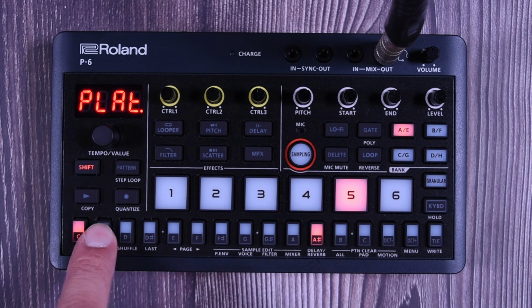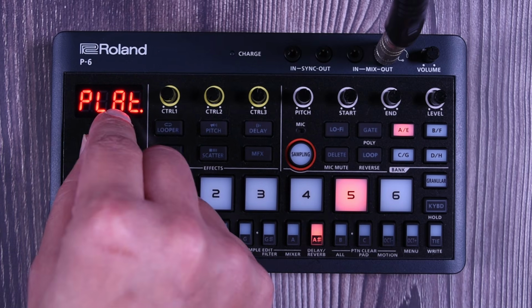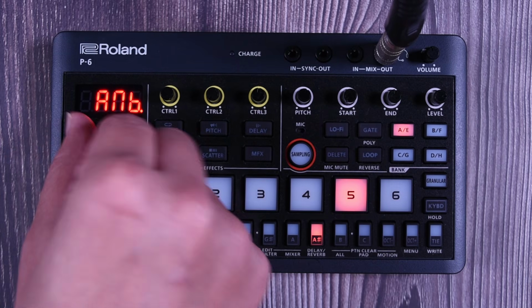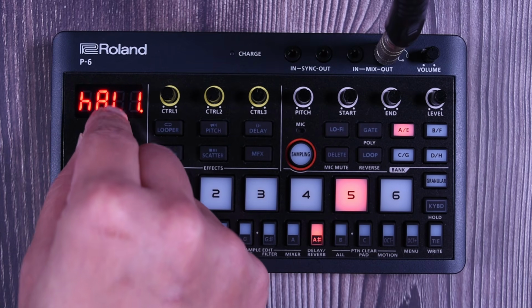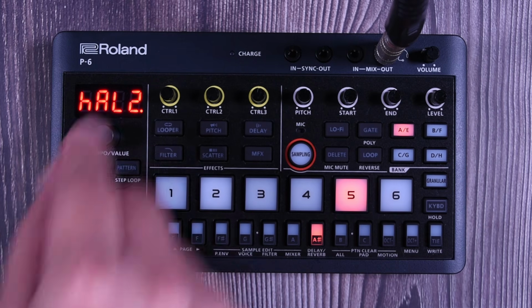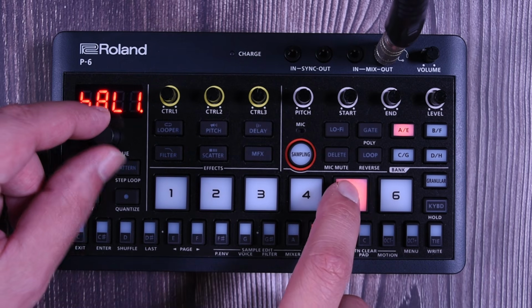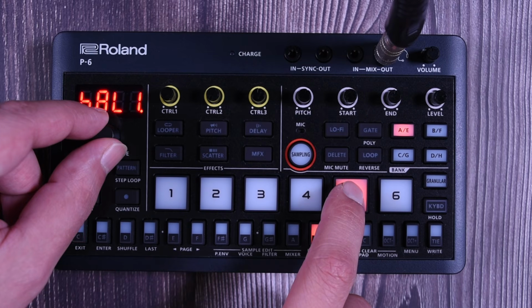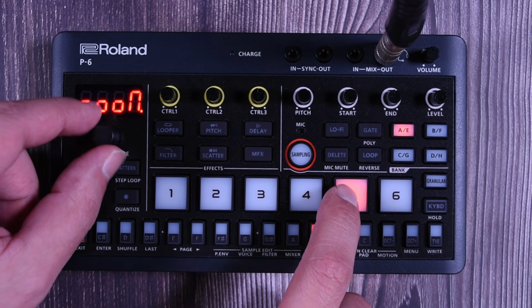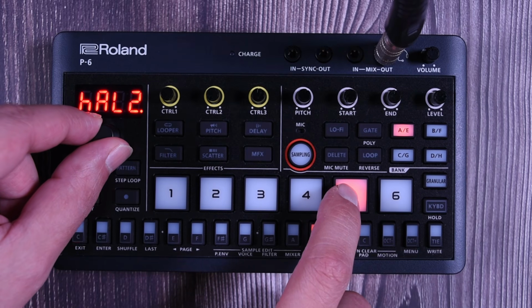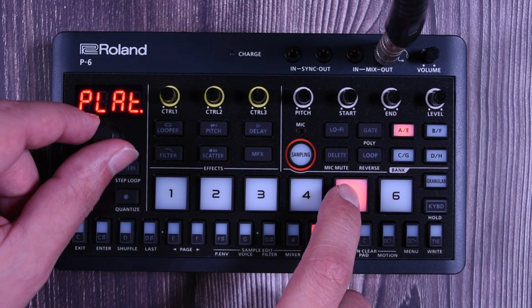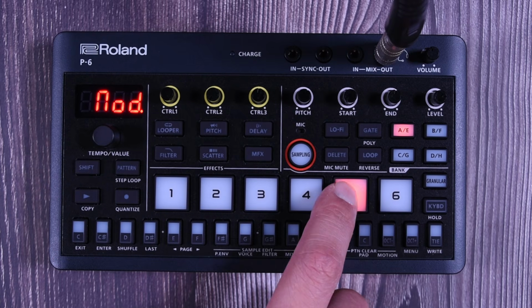And first is going to be the type. You have a few types. You have the plate. I'm going to go all the way back. Ambient. You have the room. Then you have hall, which is the first hall. You have a second hall, which I guess is going to be longer, more lush. You have a room, and you have ambient or ambience. And if I keep moving forward, we have the plate, and then, of course, modulate it.